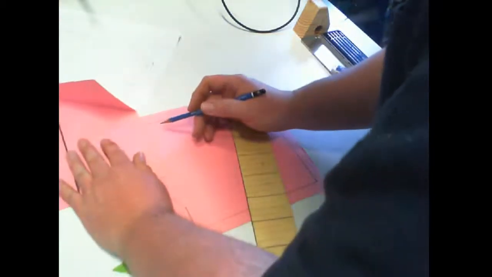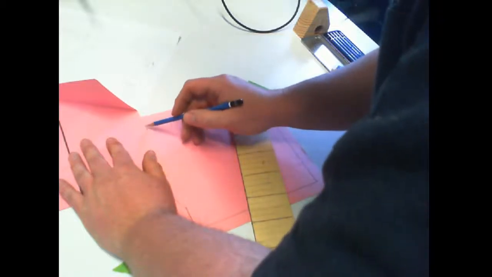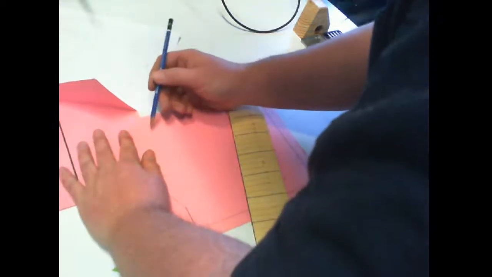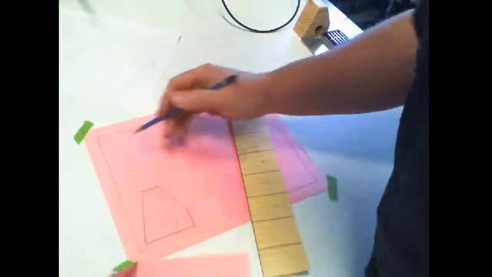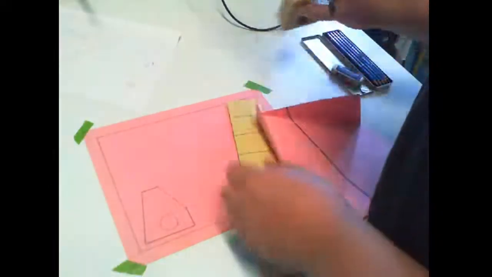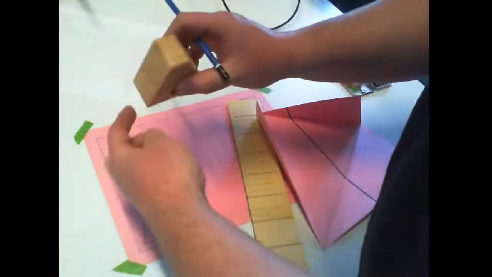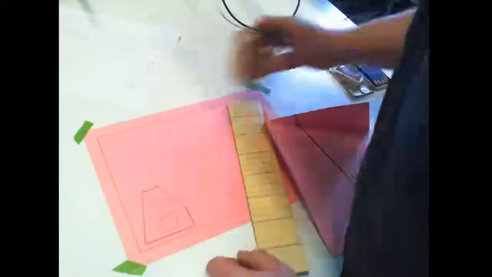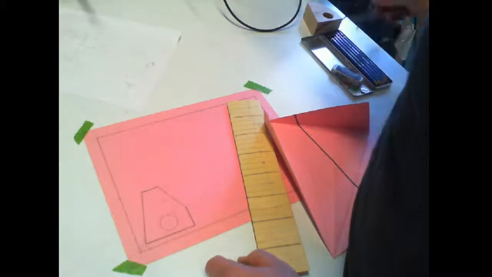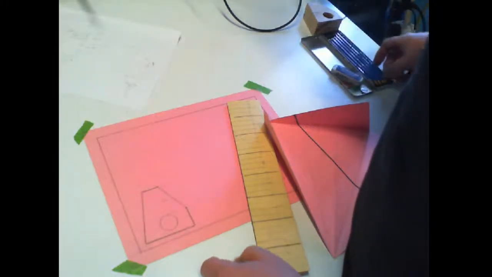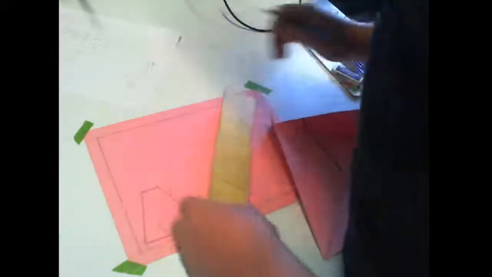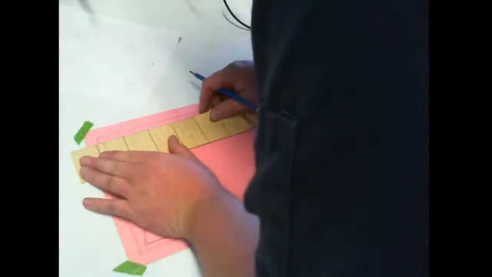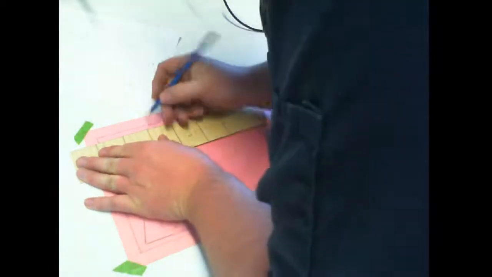Now I'll continue that line up. Okay, so now I have my 4 lines. Remember, 4 lines are on there. Oops, this way. 1, 2, 3, 4. And this will be the 5th one. Okay, so now I can see all of those parts. I'm going to grab my heavy pencil, and I'm going to go ahead and darken up my lines.